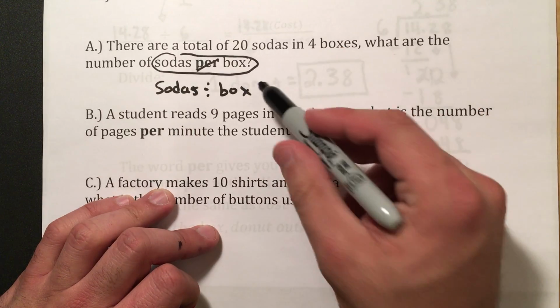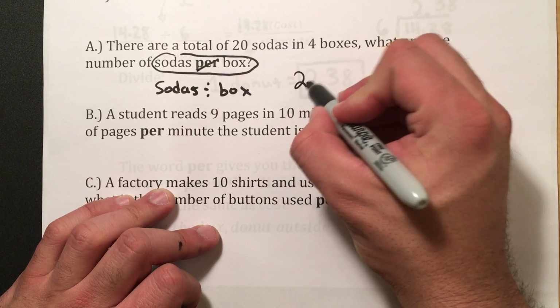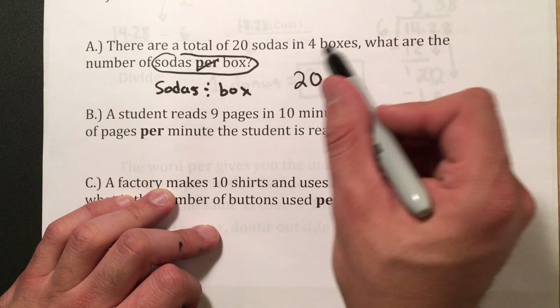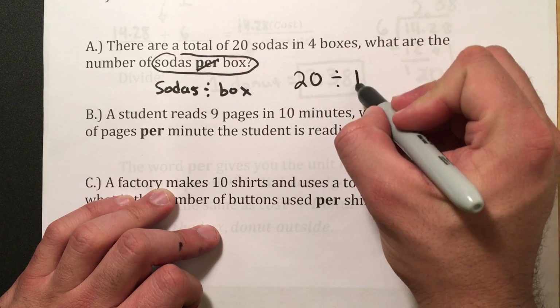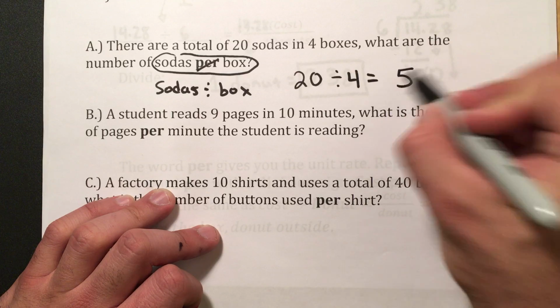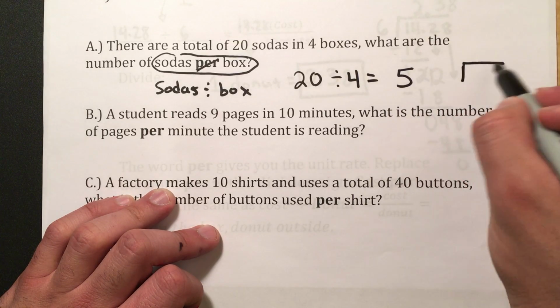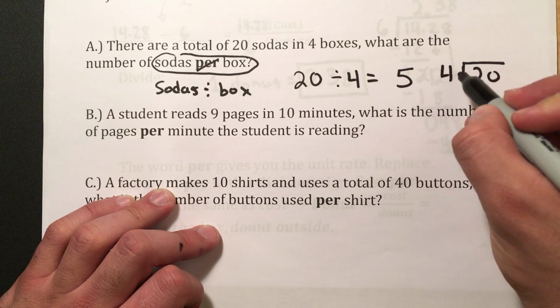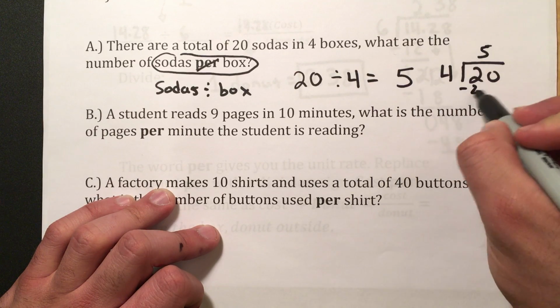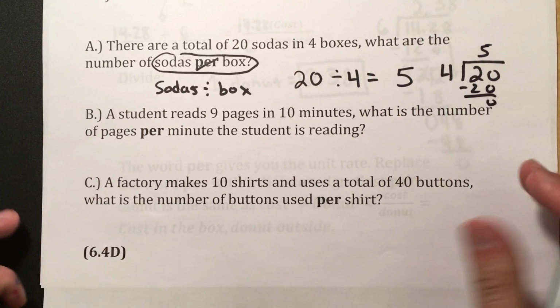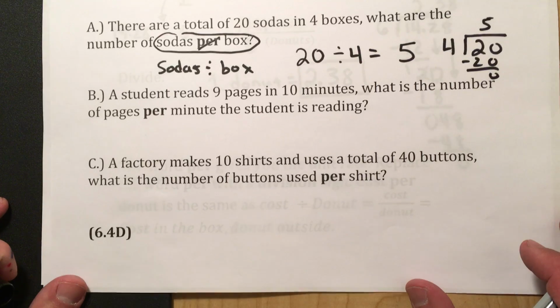So how many sodas are there? There's 20. How many boxes are there? 4 boxes, so 20 divided by 4 is equal to 5. Now if this helps, you could put 20 inside of the box, 4 outside. 4 times 5, that's 20. Same thing.